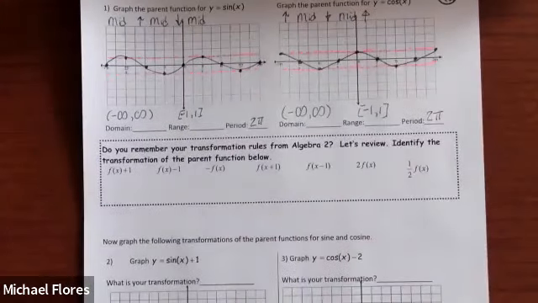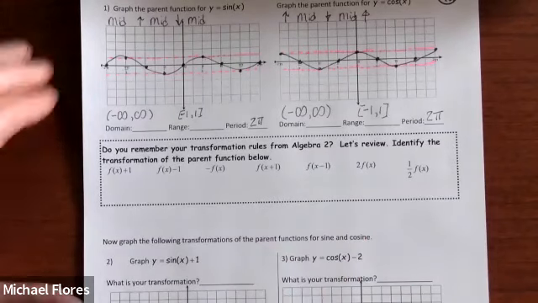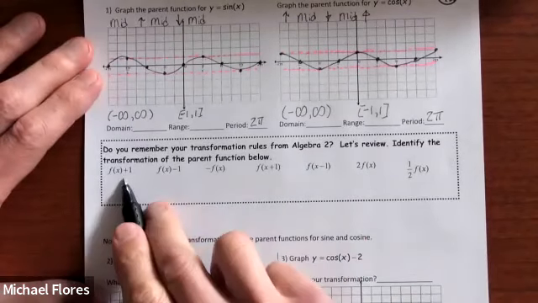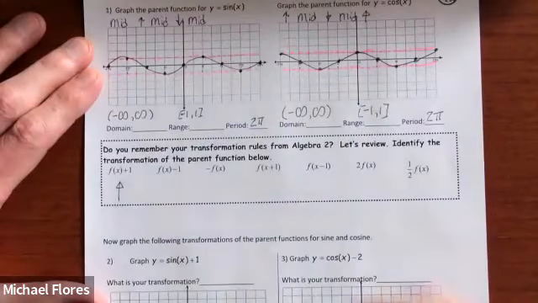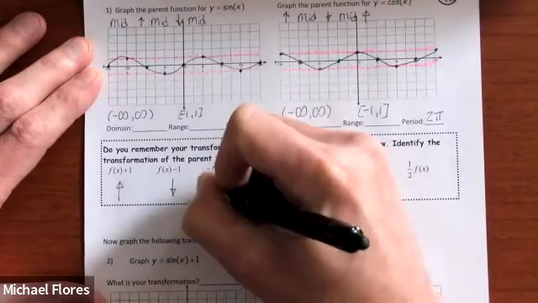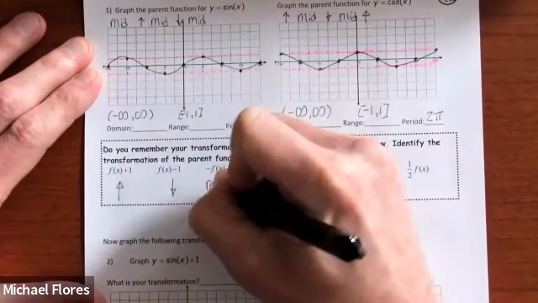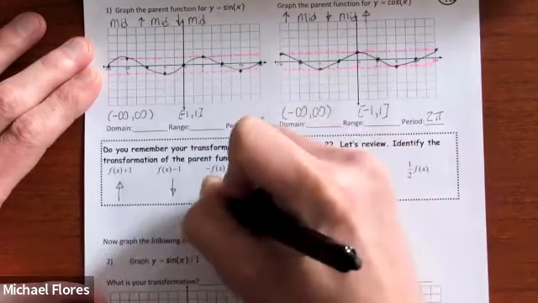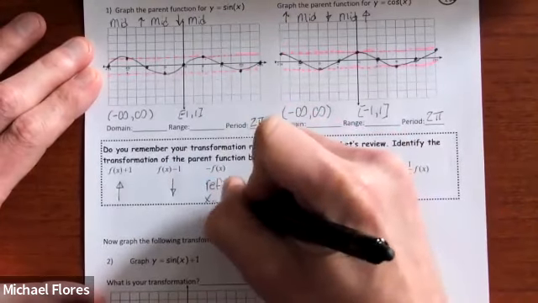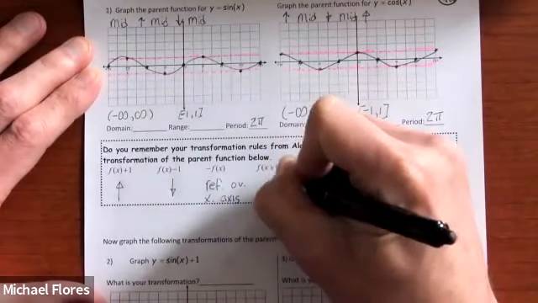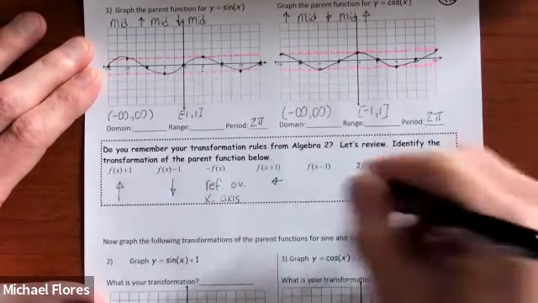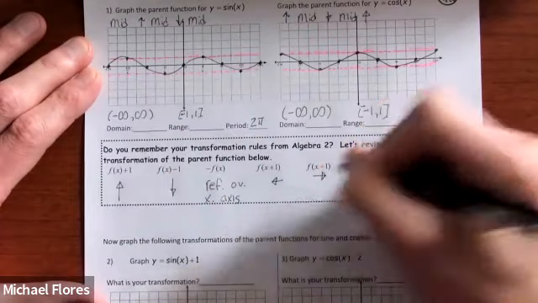Right here, do you remember the transformation rules from algebra 2? Let's review. Here we have a shift up of 1. Here we're shifting down 1. Here, this is a reflection over the x-axis. Here we're actually going left 1. Here we're going right 1.